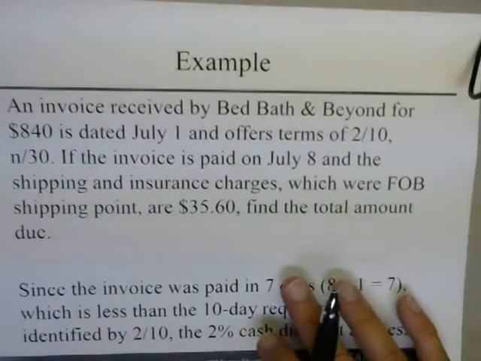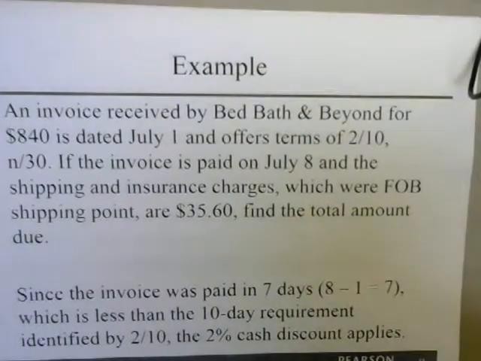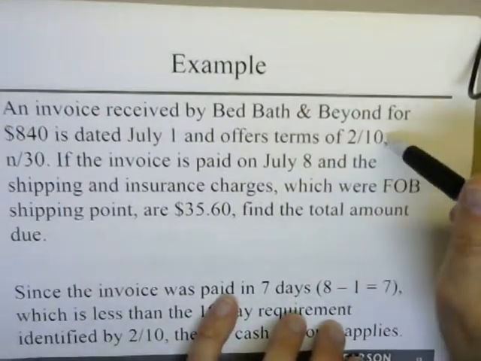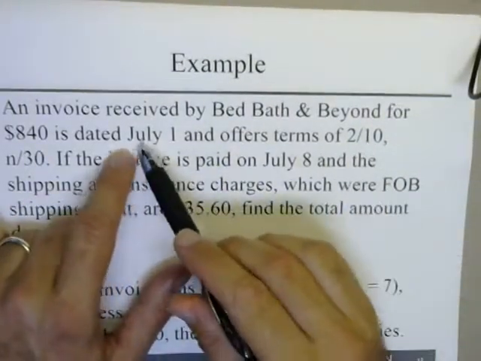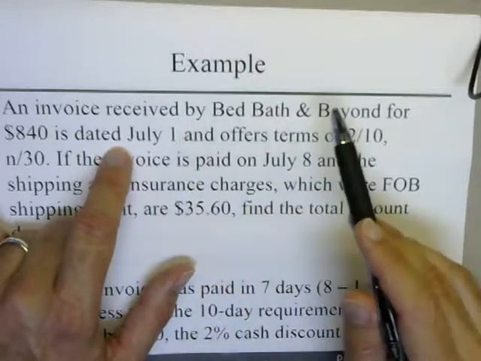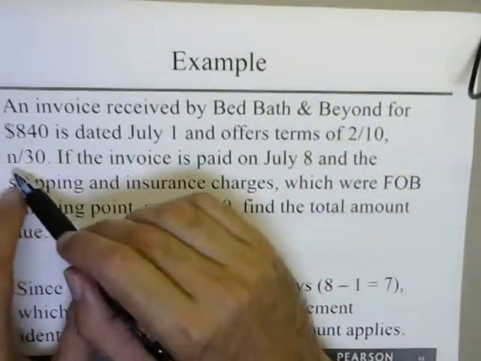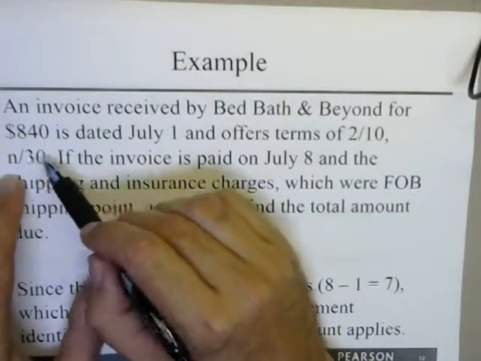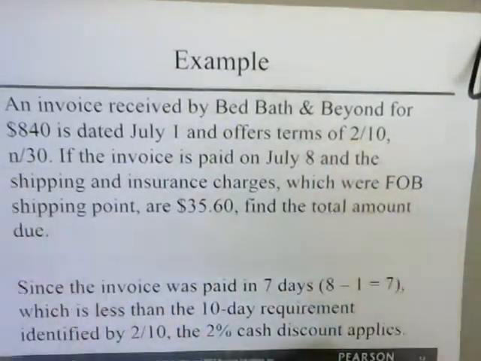So let's look at another example here. Let's say an invoice is received by Bed Bath & Beyond for $840, and it's dated July 1st, and it offers terms of 2/10, n/30. That means that if the invoice is paid within 10 days of July 1st, then the person will get a 2% discount. And n/30 means net 30, meaning the whole amount is due within 30 days of July 1st.